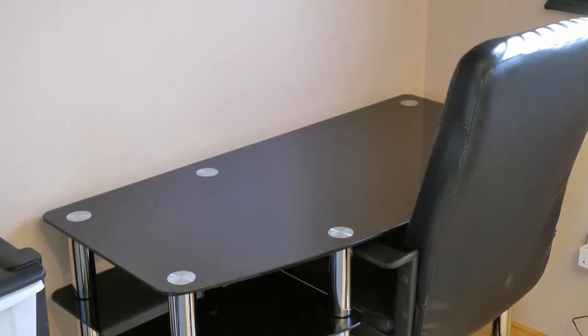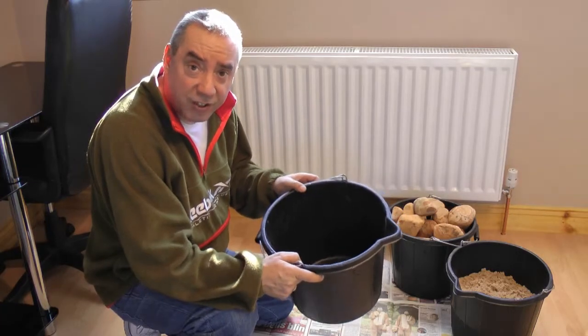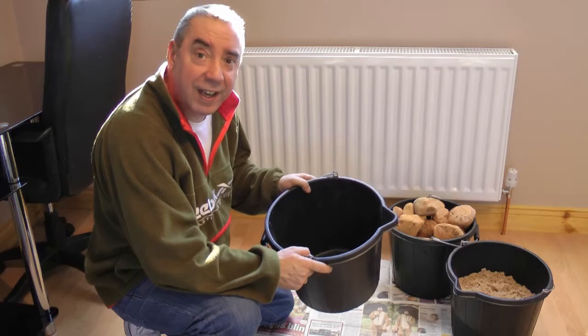Now, I did have a bit of a clear up earlier, and if I stand to one side you can see the desk. It's a glass desk. So, on reflection, I've decided we're going to do this on the floor. I've put some newspapers down, so let's get started. Okay, so we've got our bucket which represents the working day, and we're going to fill that as full as we can get it.